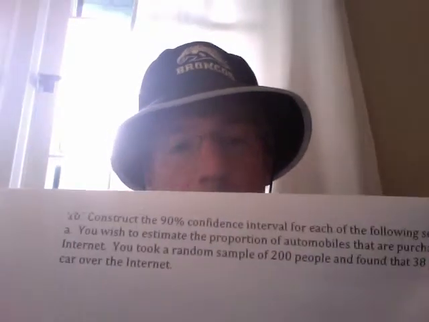So when you look at the formula where it says z sub c times the square root of p hat q hat over n, that z sub c is the 1.645. The p hat comes from the 38 out of 200, which is 0.19.